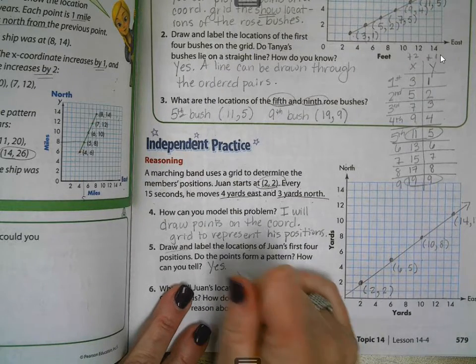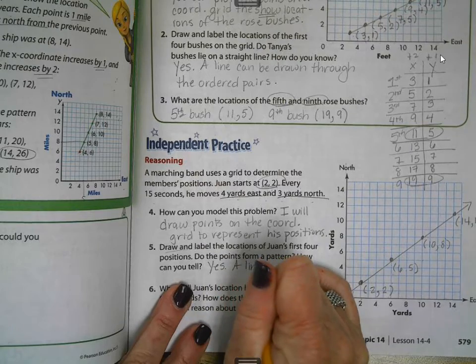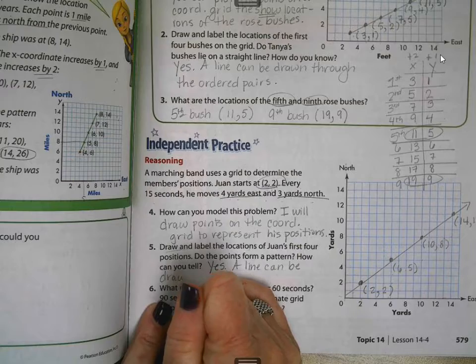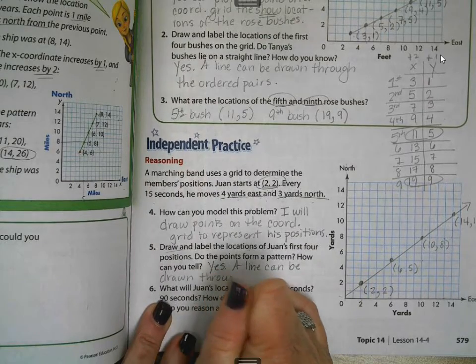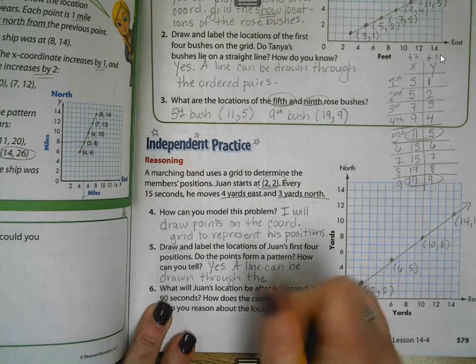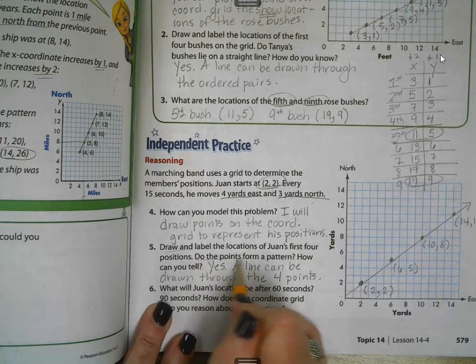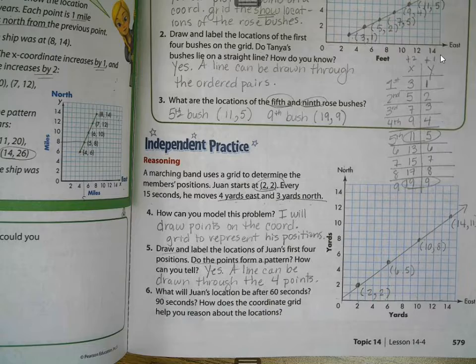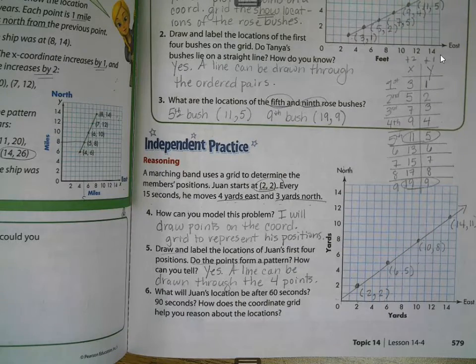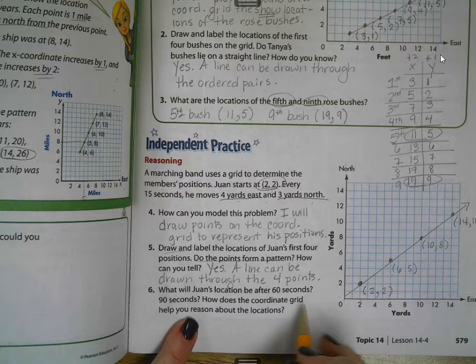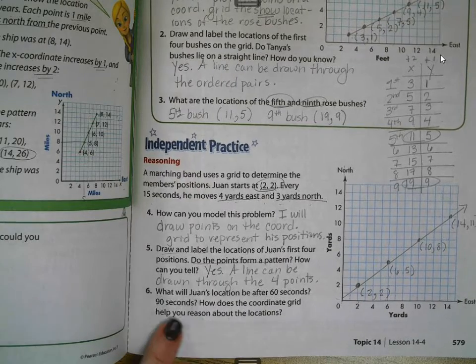So yes, a line can be drawn through the 4 points. That is how we know that we have a pattern. When it asks, do the points form a pattern? How do you know? Yes, because a line can be drawn through the 4 points. All right, what will Juan's position be after 60 seconds or 90 seconds? How does the coordinate grid help you reason about the location?